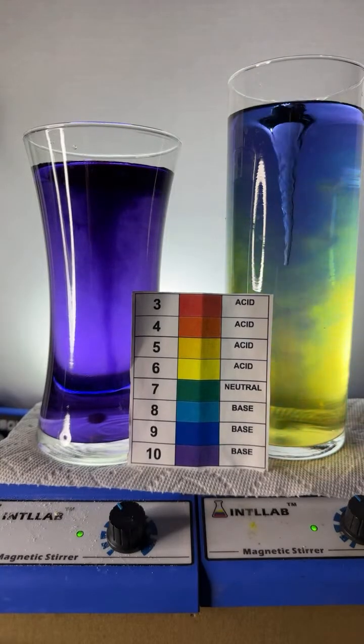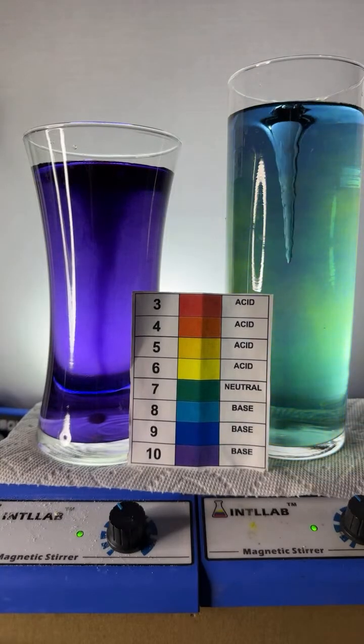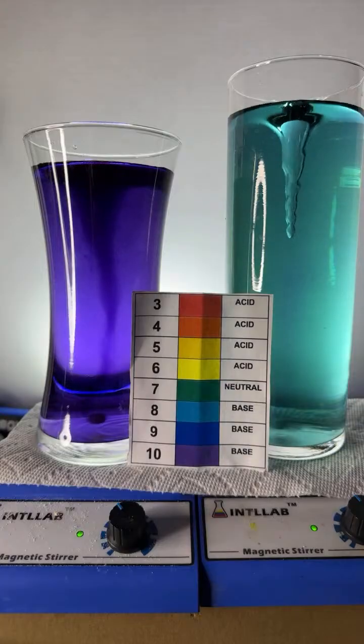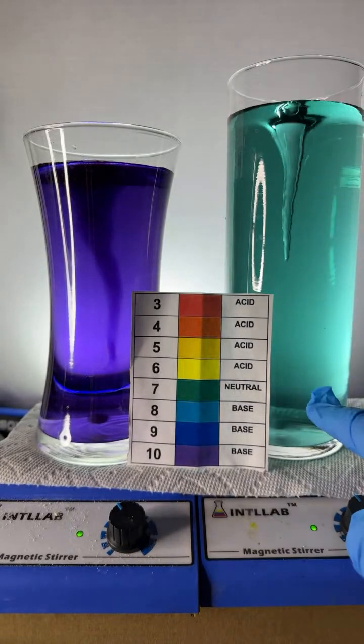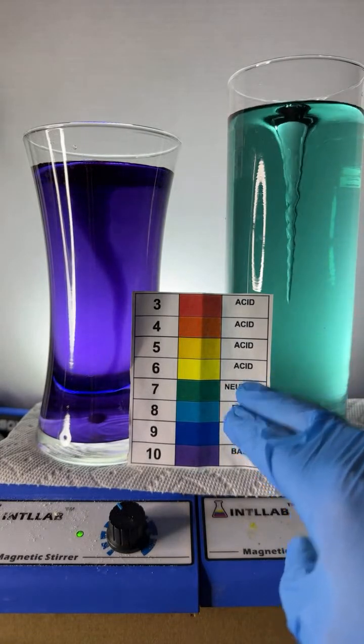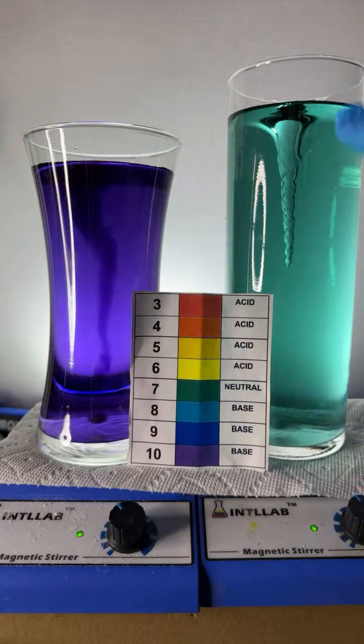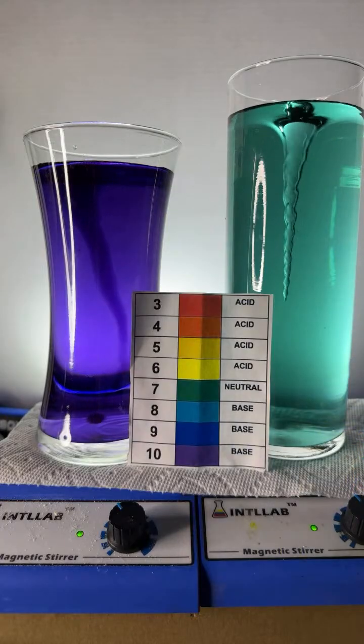Bases, Barak, bases tend to taste bitter, but nice, you nailed it. You definitely nailed it on the sour. Acids taste sour. Now notice over here, this flask has a green color. It's a little bit blue, but that's going to tell us that the acid and base have been neutralized over here. Thank you there, Lydia.